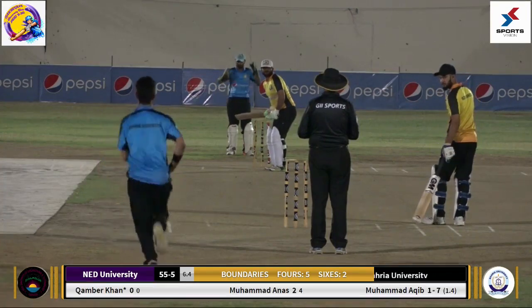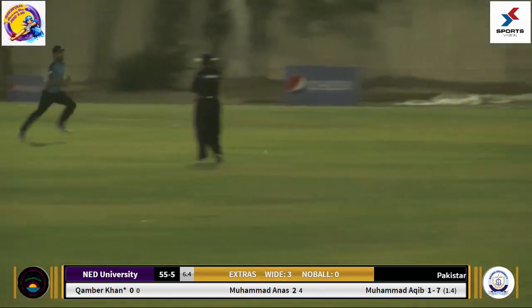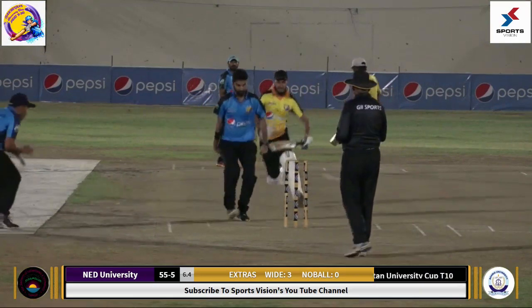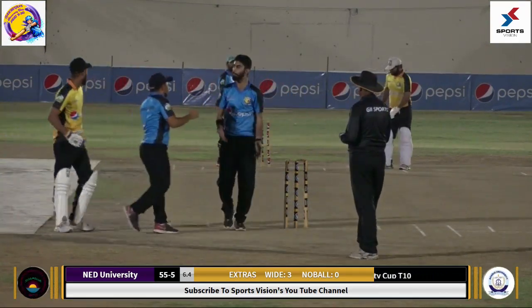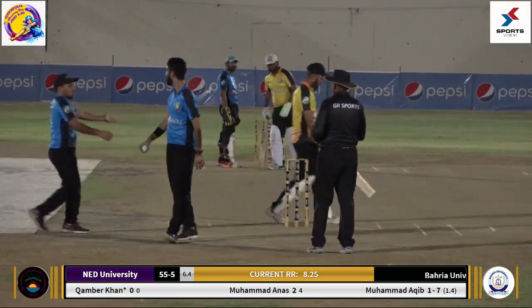Kambar is the next batsman. 55 for 5, Kennedy University in the first semi-final. Played towards the onside. Just one. Kambar is off the mark. Looking for two. Could be tied again at the bowler's end. The throw is not quite good. So a couple of runs taken in the end. So Kambar is off the mark with a couple.